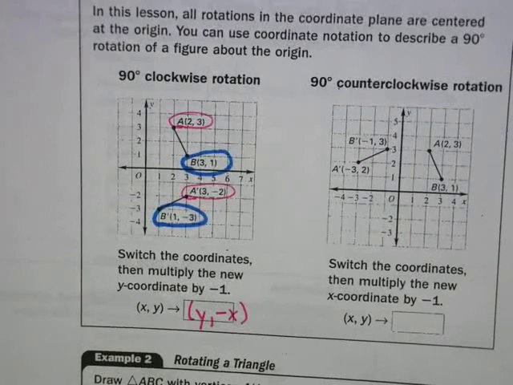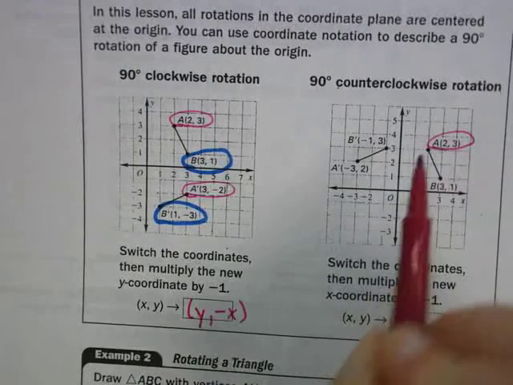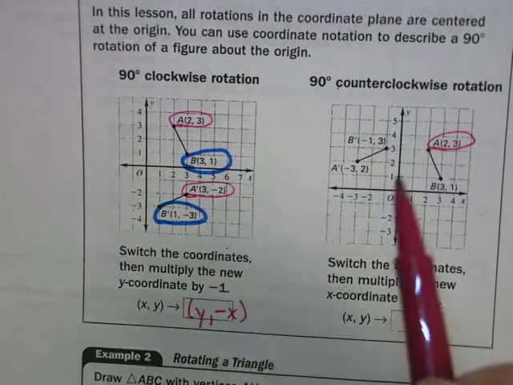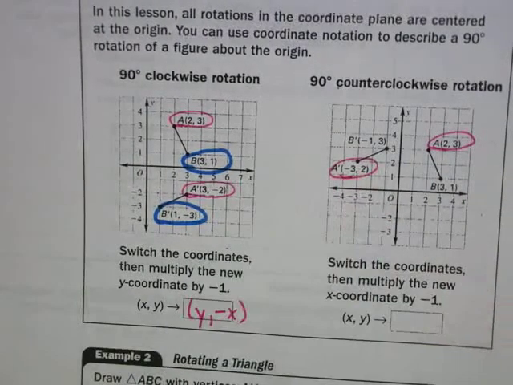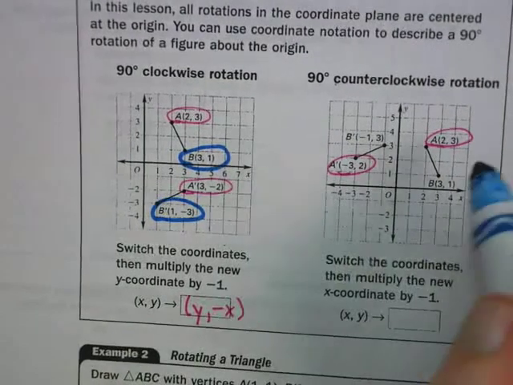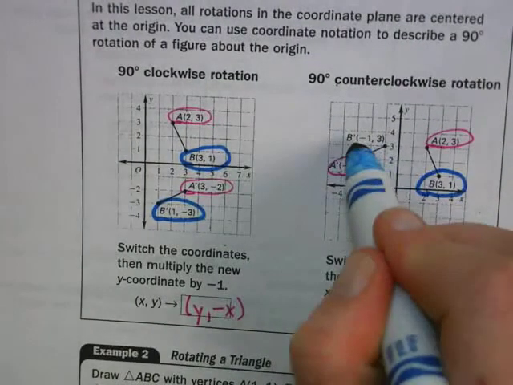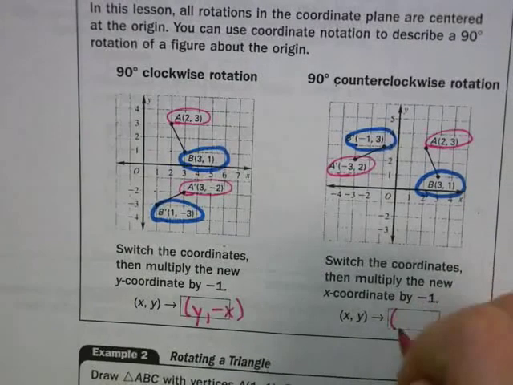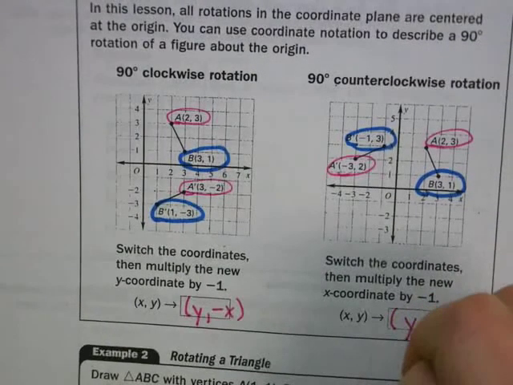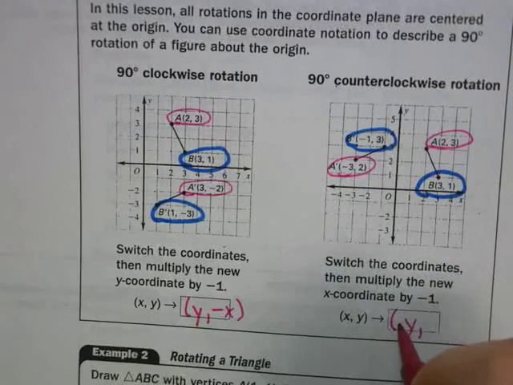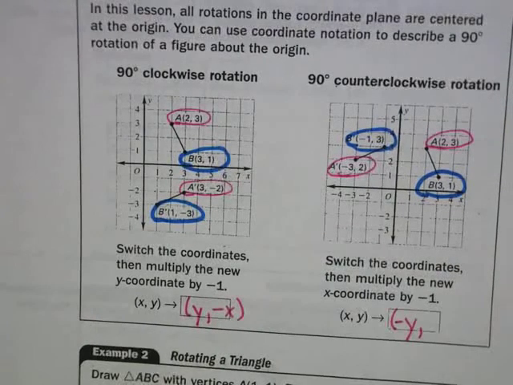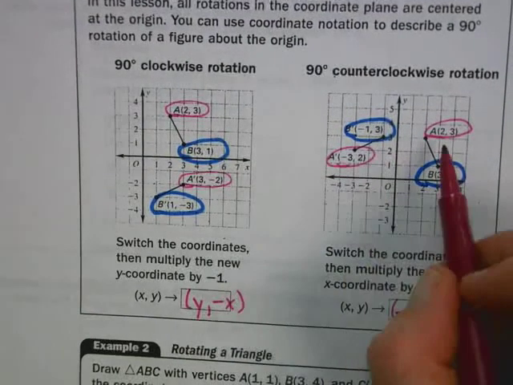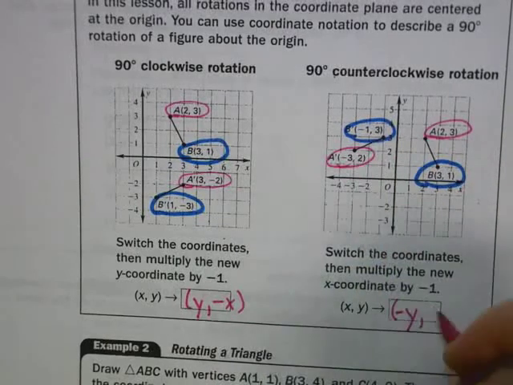Now let's look at counterclockwise. Here's my A, right back to that 2, 3. And where does 2, 3 go? It goes to negative 3, 2. Take a look at your B. B was 3, 1. And now it's negative 1, 3. So when it's counterclockwise, the y changes places with the x, but it ends up changing its sign. So that's where the negative comes in there. And the x was a 2, and now it's a 2 again. The x just changes to the y position, but it doesn't change its sign.